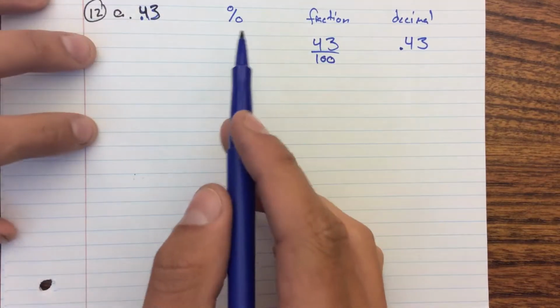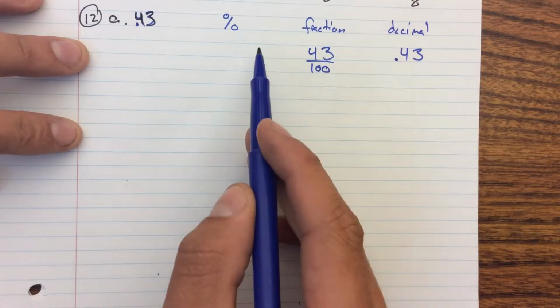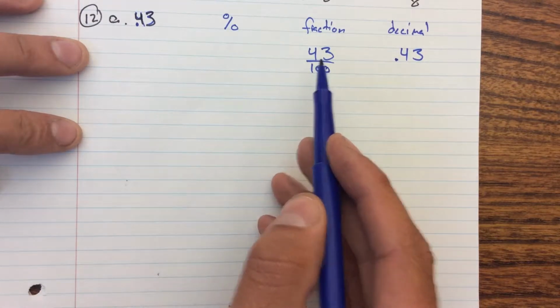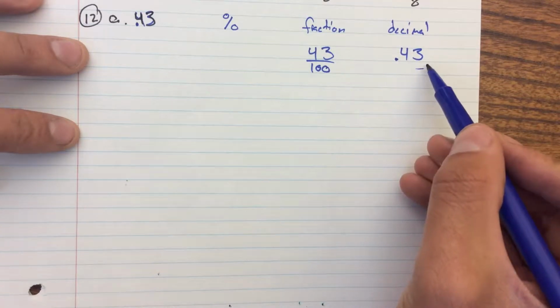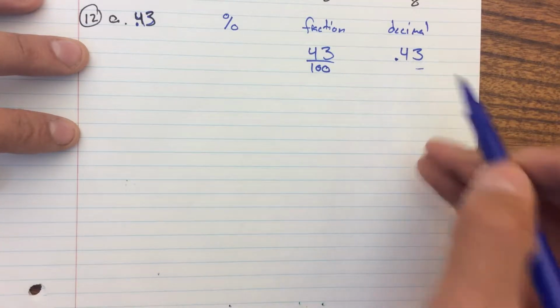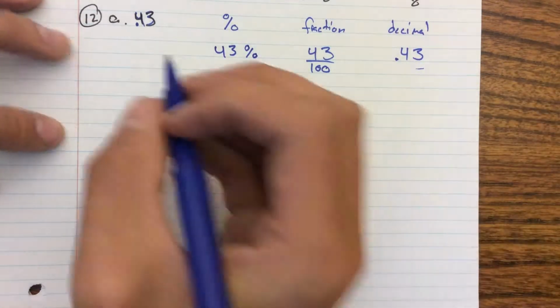And then finally, to make this one a percent, we can go from either one. So 43 over 100, we know percents are out of 100, so it's 43%. Or we could think of it as our decimal times 100. So we move the decimal over twice, and there's 43. So it's going to be 43%.